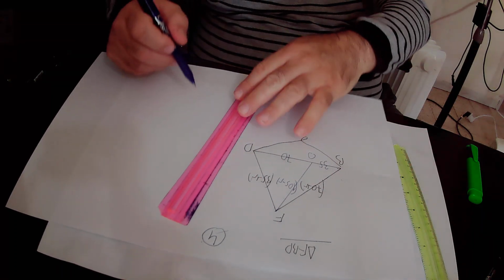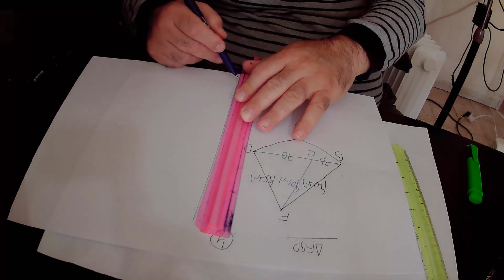So in the next step, we will implement Stewart's theorem on this triangle.